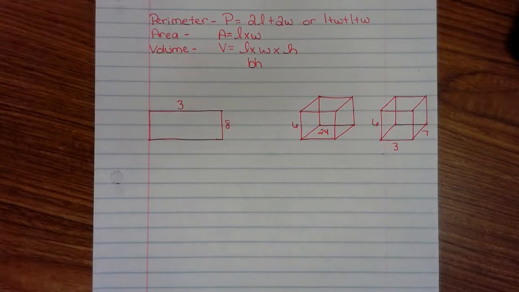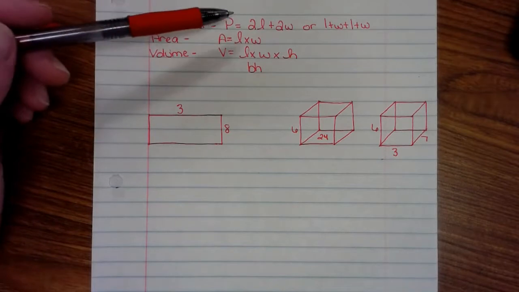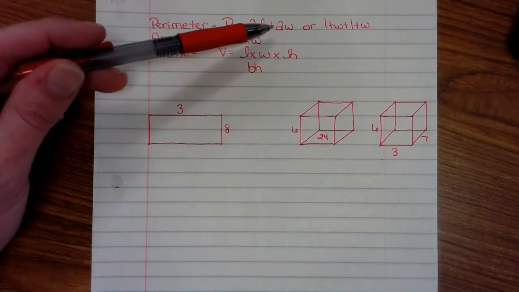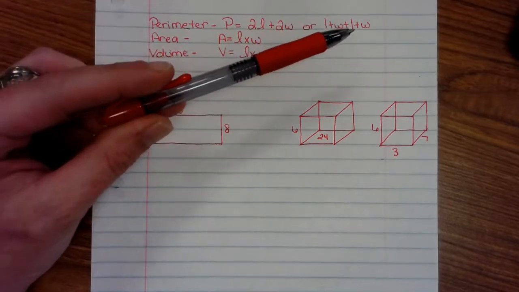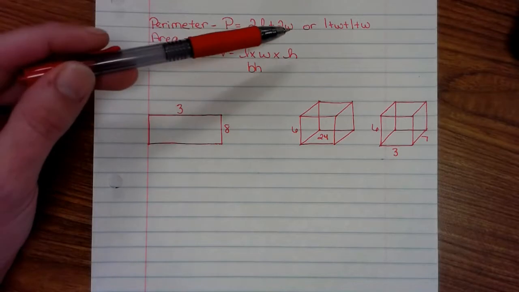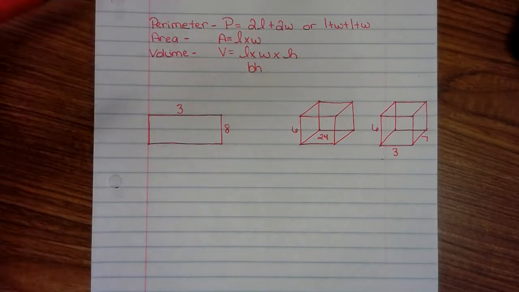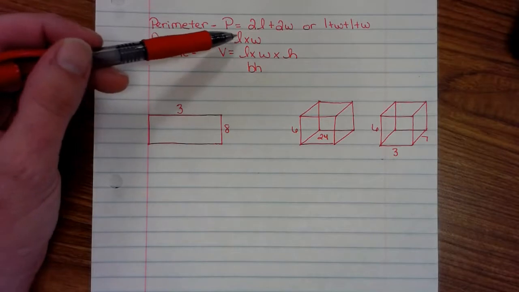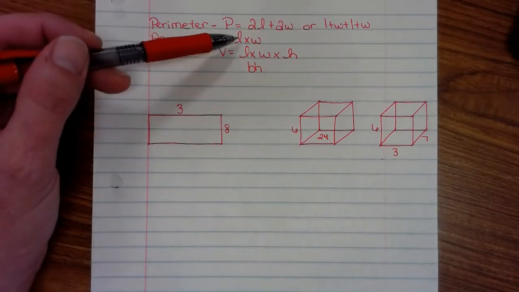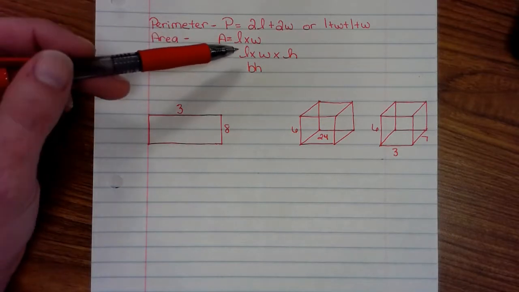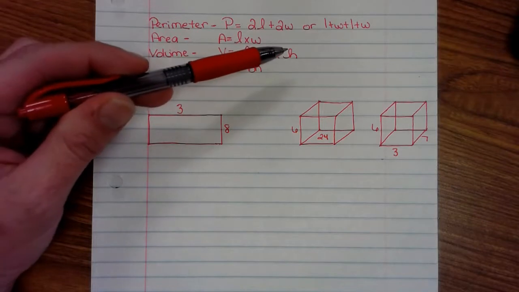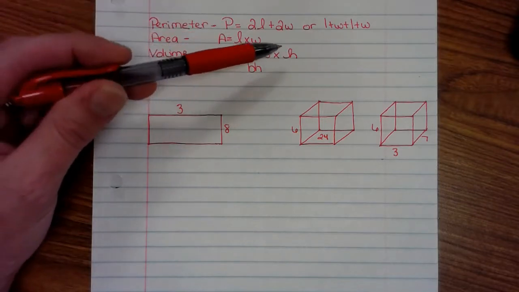First, we have to discuss what the formulas for perimeter, area, and volume are. The formulas for perimeter are P equals 2L plus 2W, or P equals L plus W plus L plus W. L is length, W is width. Area is A equals L times W. Volume is V equals L times W times H. Length times width times height.